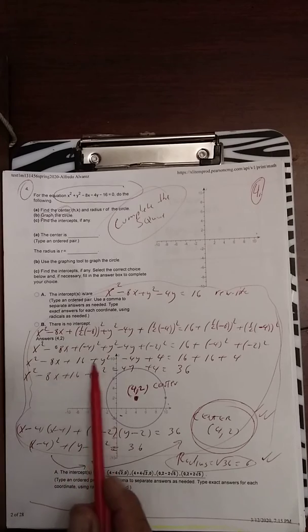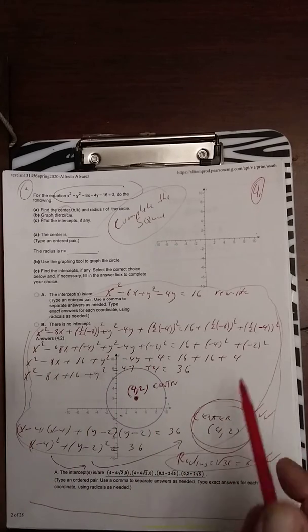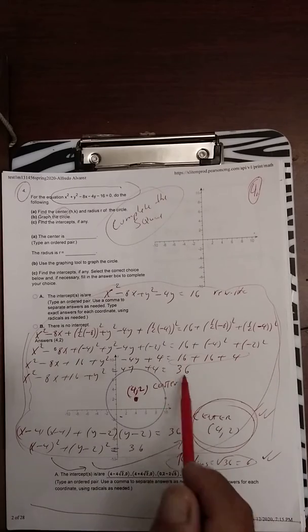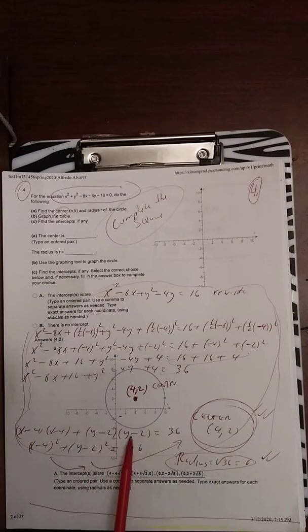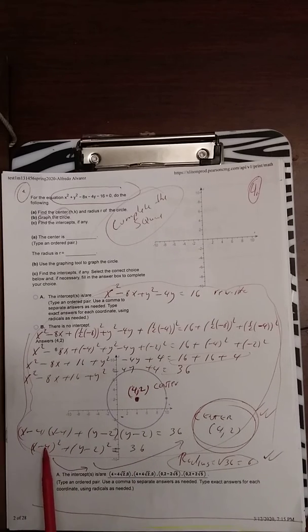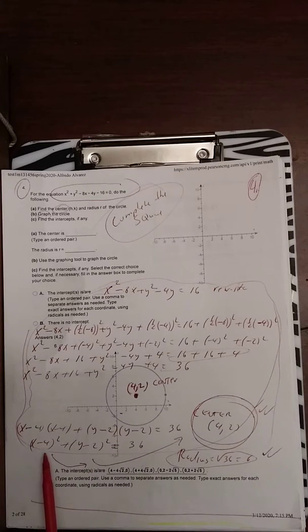Now this right here we can factor, and that we can factor as well. Also add all these numbers together, it's going to give us 36. So now x minus 4 is this one, y minus 2 is that one. So x minus 4 squared plus y minus 2 squared equals 36. Always take the opposite of this number. The opposite of -4 is positive 4. Opposite of -2 is positive 2.